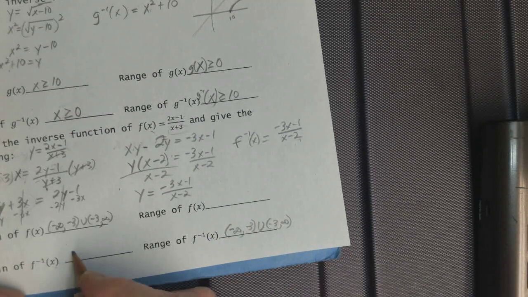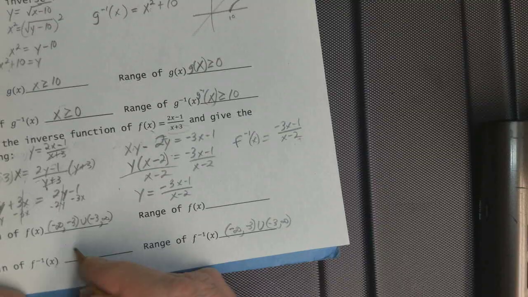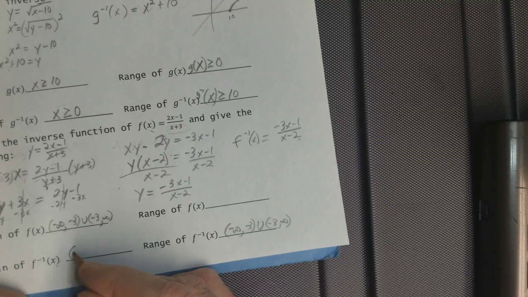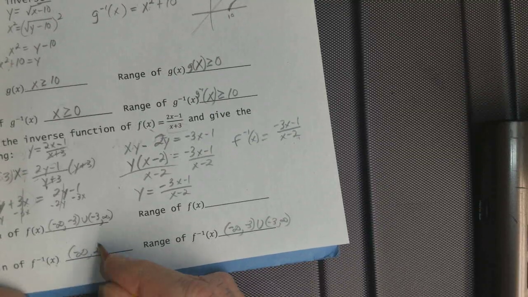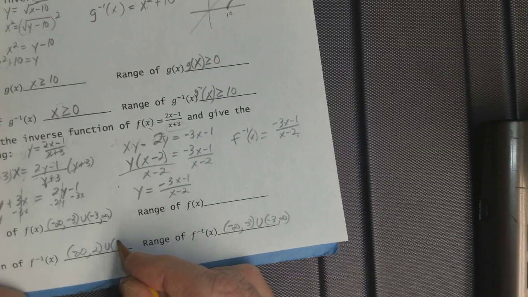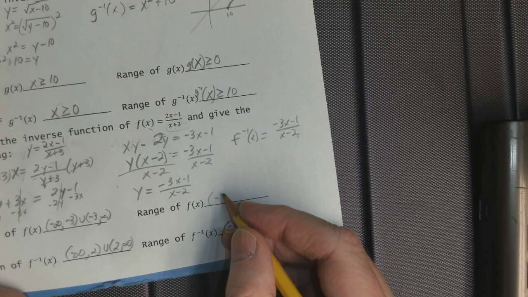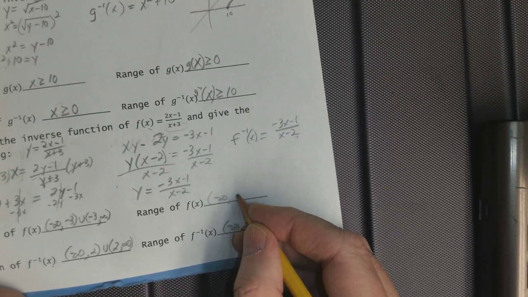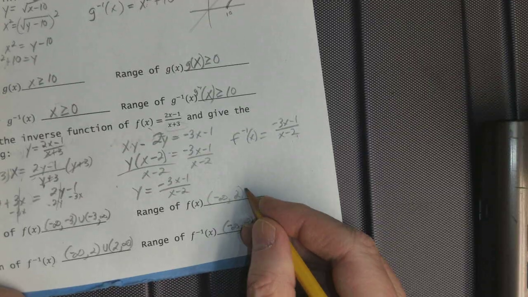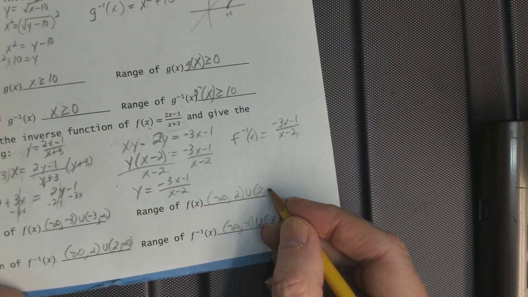Alright, so I am going to negative infinity to 2 and 2 to infinity. Negative infinity to 2 and 2 to infinity.